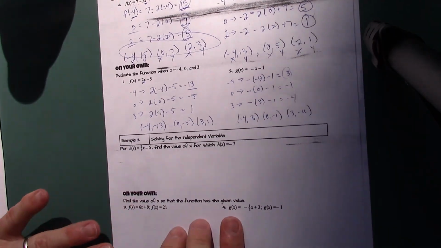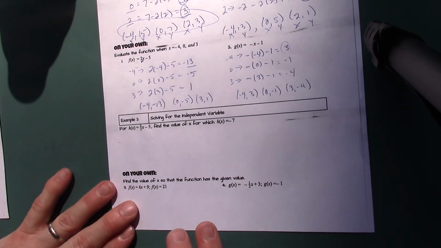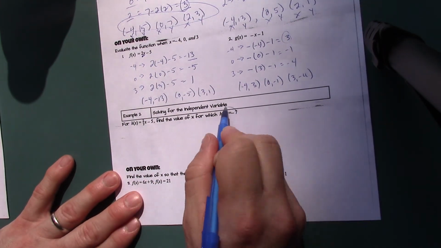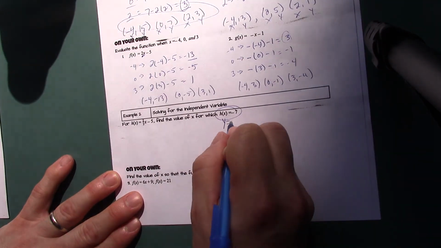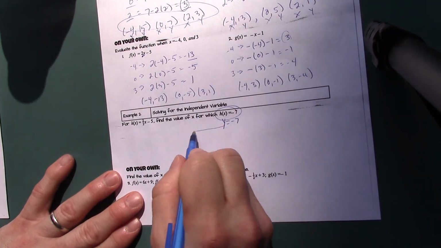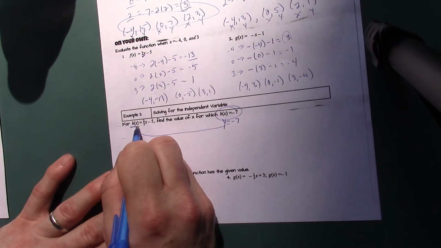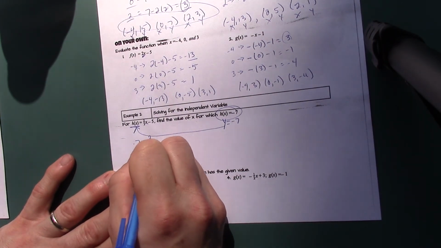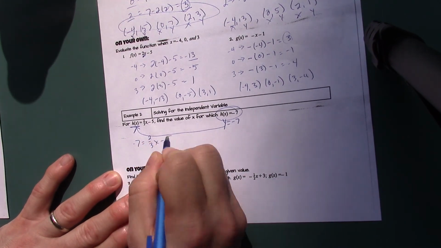Okay. All right. So down at the bottom of the page, all it's saying here is to just plug in, instead of for x, we're going to plug it in for y, because this means y equals -7. So really, what we're doing is we're plugging it in right here instead of for x. So I've got -7 equals 2/3 x minus 5.